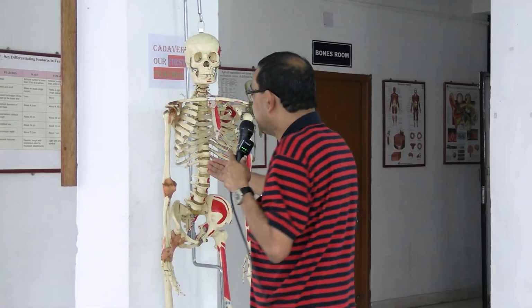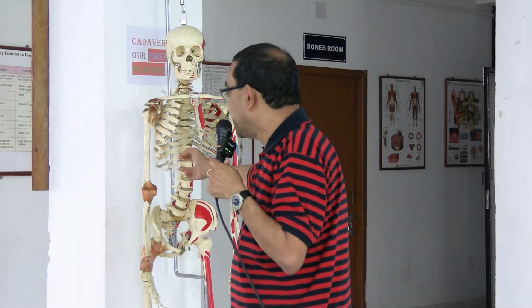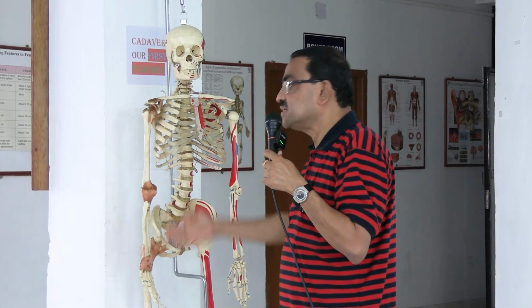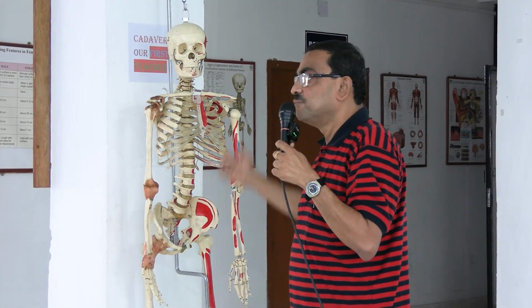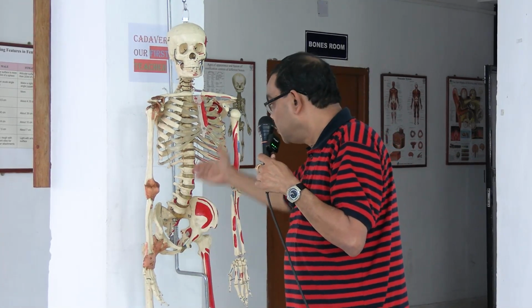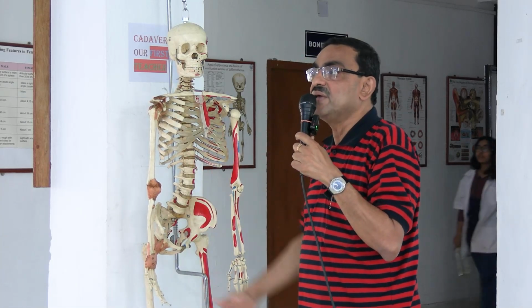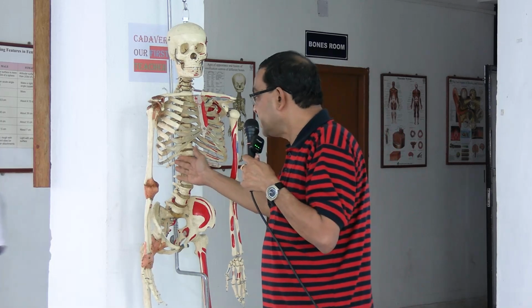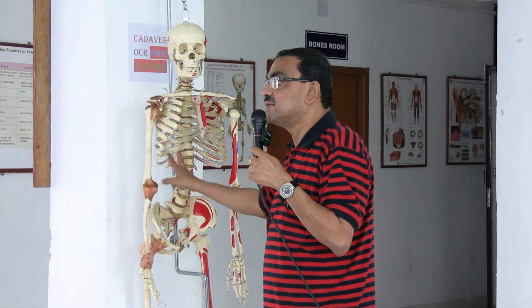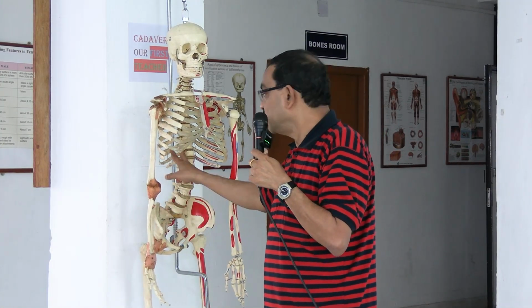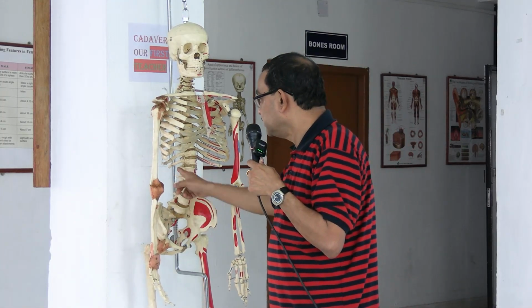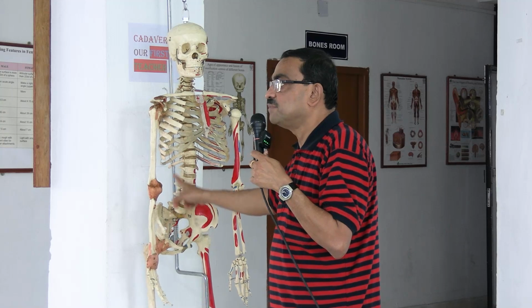So the ureter is related anteriorly, on the right side, to the duodenum, the third part of the duodenum. There are some gonadal vessels passing in front of it, and the root of the mesentery also comes in front. Posteriorly, it is related to the psoas major muscle, the genitofemoral nerve, and the tips of the transverse processes of the lumbar vertebrae.